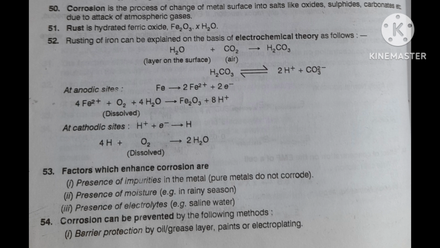Now corrosion can be prevented. How? Corrosion can be stopped. Corrosion can be prevented by the following methods. First, I am telling you, barrier protection by oil or grease layer, paints or electroplating. You know these are the common things in real life.